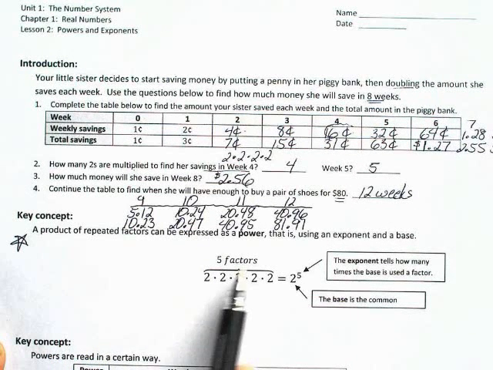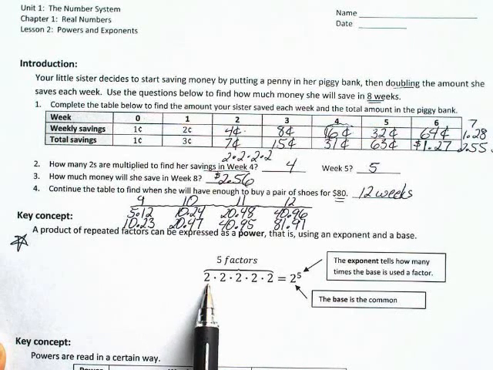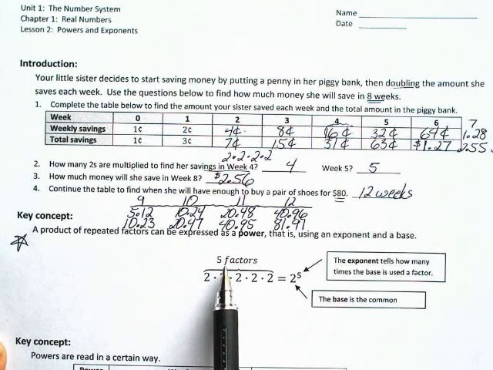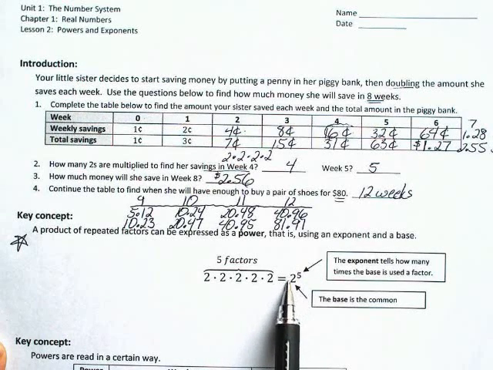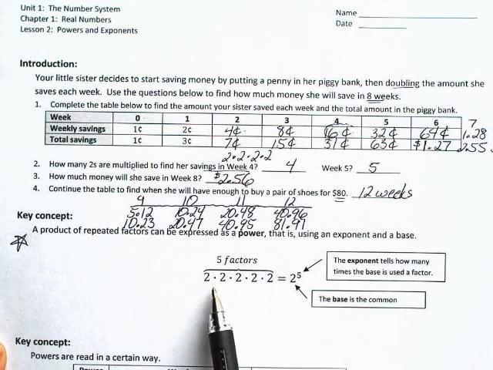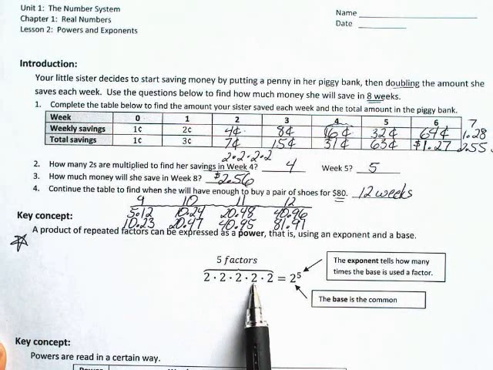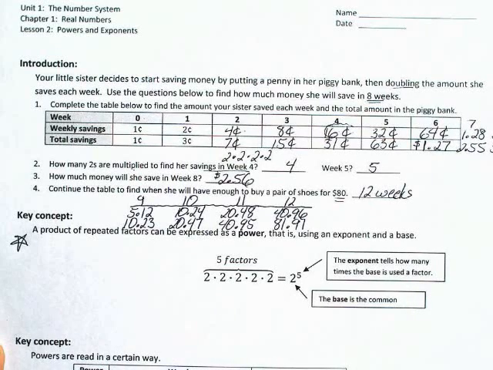Now here's a quick sample of what a power looks like and what an exponent is and what a base is. So here's a product of repeated factors. The factors are 2's, and 5 of them are being multiplied together. And here is how you can write that using a power. This number here is called the base, and this little number in the upper corner is called an exponent. And the exponent indicates how many times the base is being multiplied together. So another way to write 2 times 2 times 2 times 2 times 2 in a shorter way is to write 2 to the 5th power.